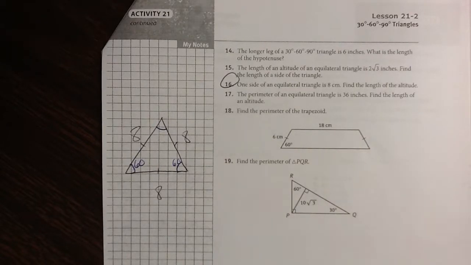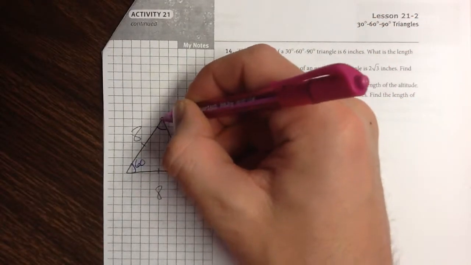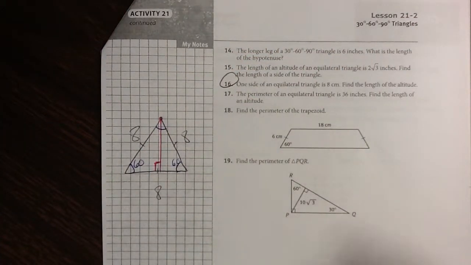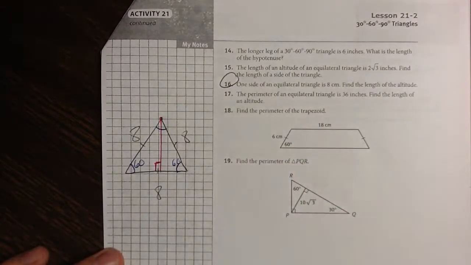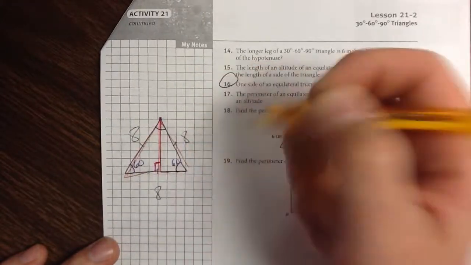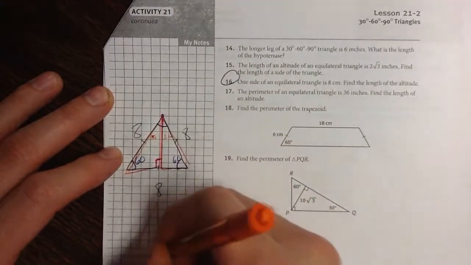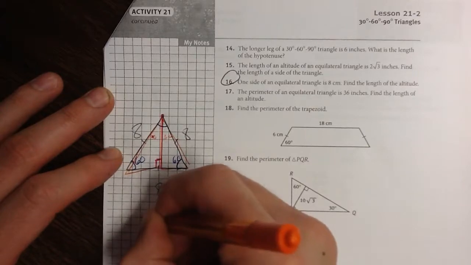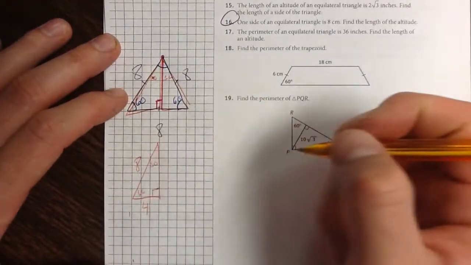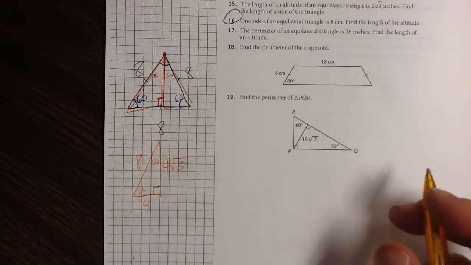Well, we need to find the length of the altitude. Altitude is the height. So an altitude goes from a vertex straight down and is perpendicular to that opposite side. When you do that, you separate this equilateral triangle into two congruent 30, 60, 90 triangles. And so when you focus on just one 30, 60, 90 triangle, I know that my hypotenuse is 8, so my short leg is half of that, 4, and that means that height, or that altitude, is 4 square root 3.